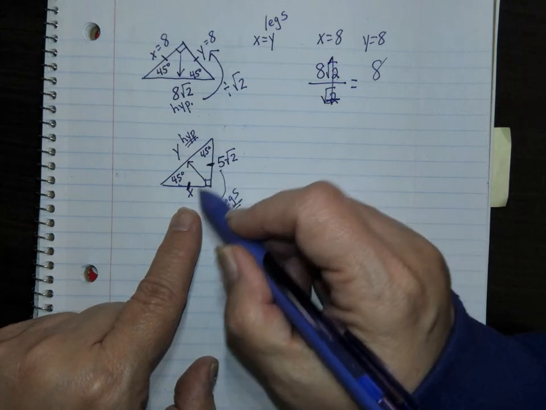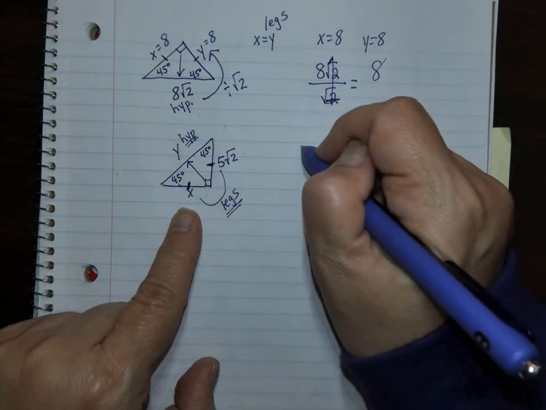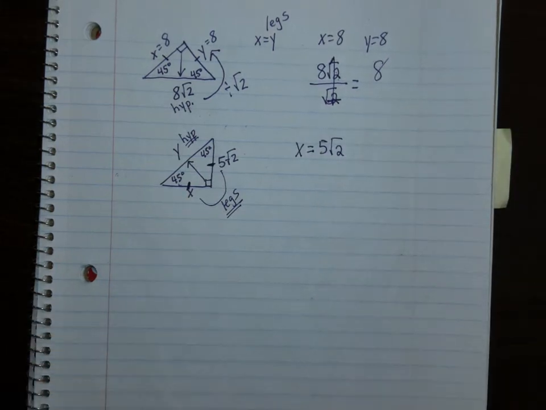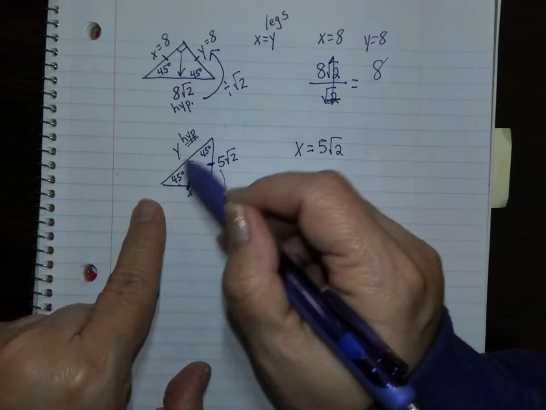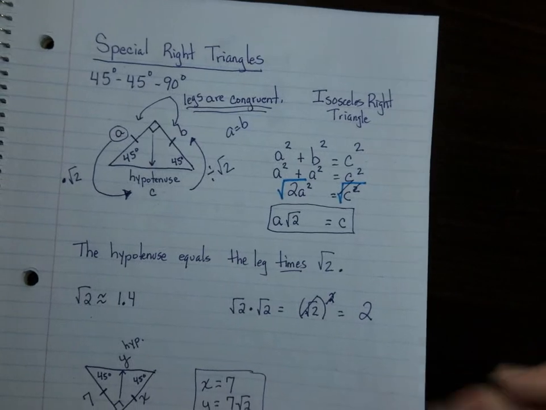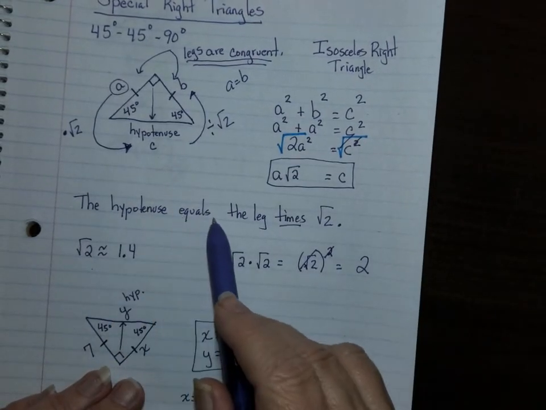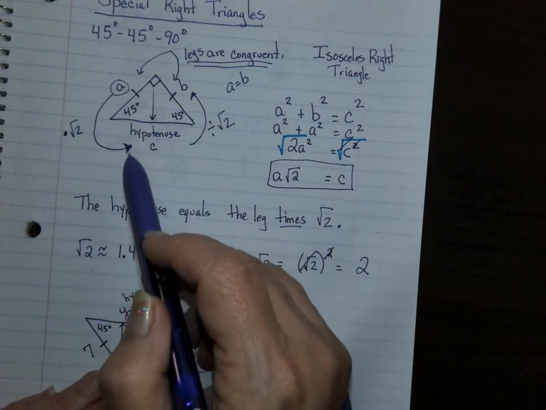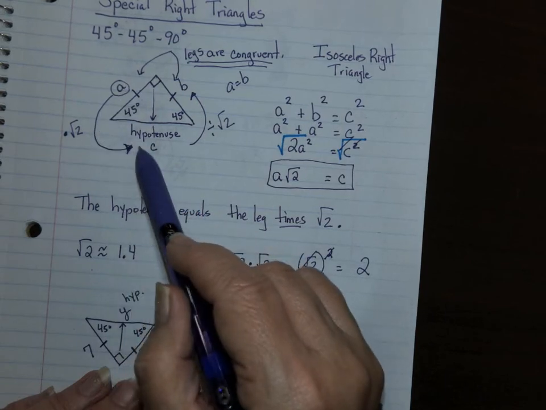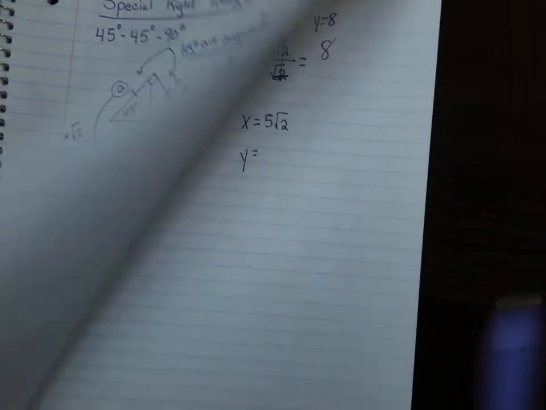So my two legs are congruent. So if this leg is 5 times the square root of 2, x is 5 times the square root of 2. The legs are congruent. Now, I want to know this hypotenuse. My rule, if I go back to my other paper, the hypotenuse equals the leg times the square root of 2. If I know the leg and I'm trying to go towards the hypotenuse, I'm going to multiply by the square root of 2.